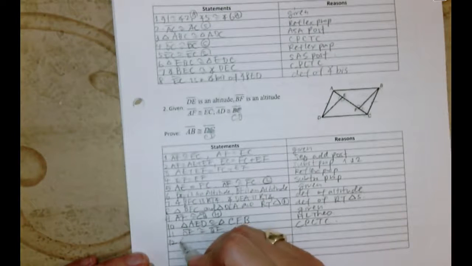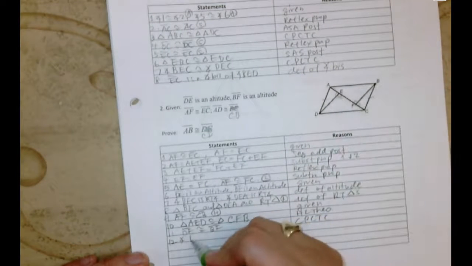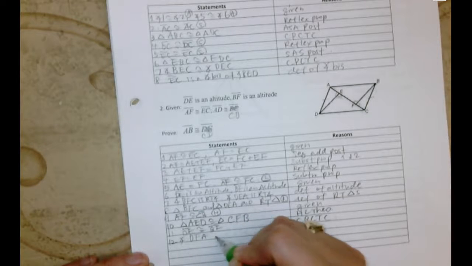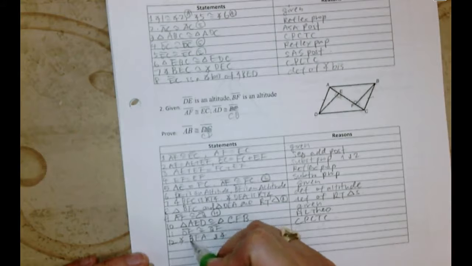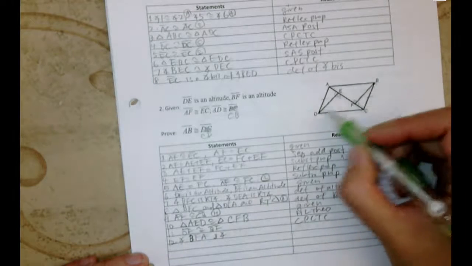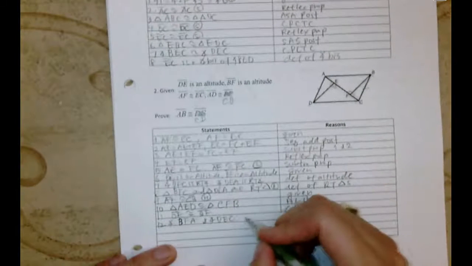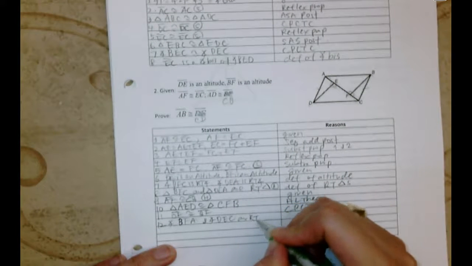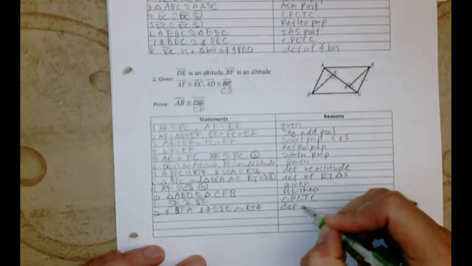Alright, so we want this and this, right? Angle BFA and DEC. DEC are right angles, and that's the definition of altitude.